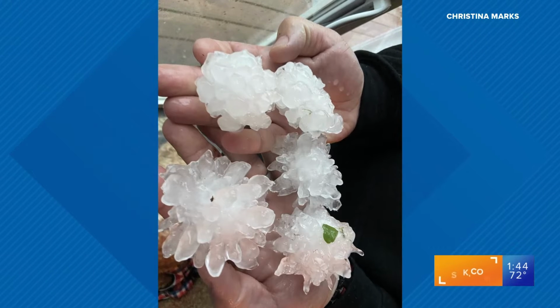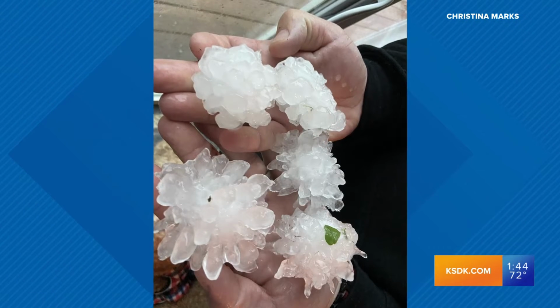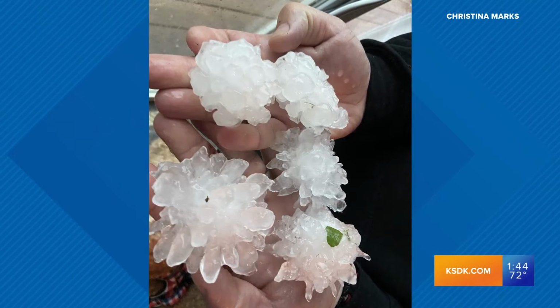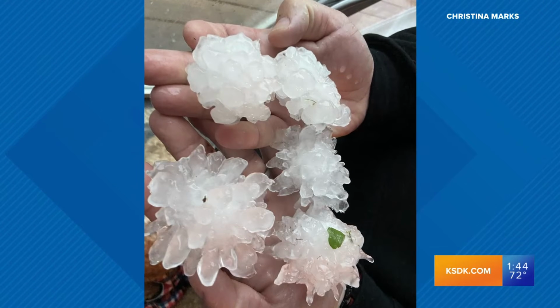We were showing the spiky hail earlier, and a lot of questions about what causes that. That's how turbulent that air is above. That hail just gets tossed around and tumbled within the cloud, and you end up with this irregular ice pattern and that spiky, jagged appearance.